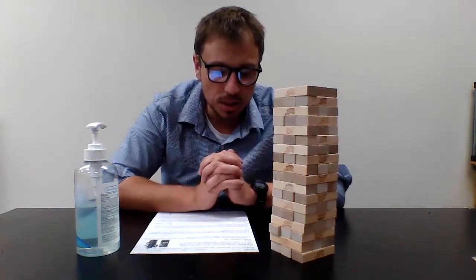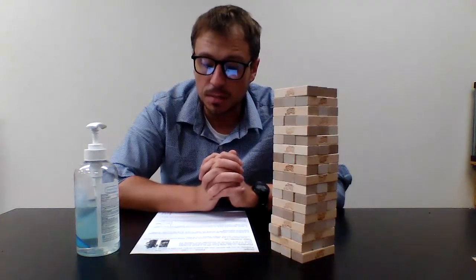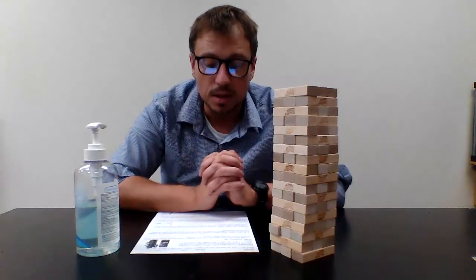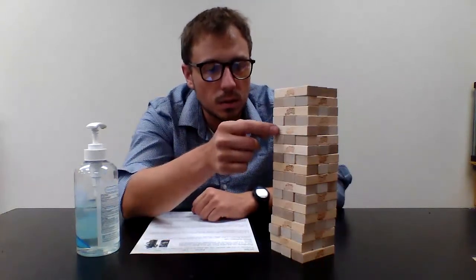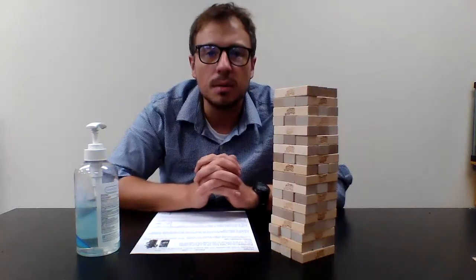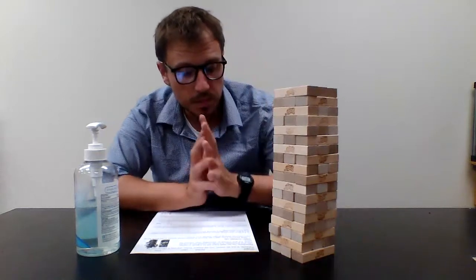The first question is: what factor or factors, if any, affect the amount of friction being applied to the block being removed when playing Jenga? So when you're removing it, what factors are affecting it? Just think about what the factors are that affect friction. What affects friction?